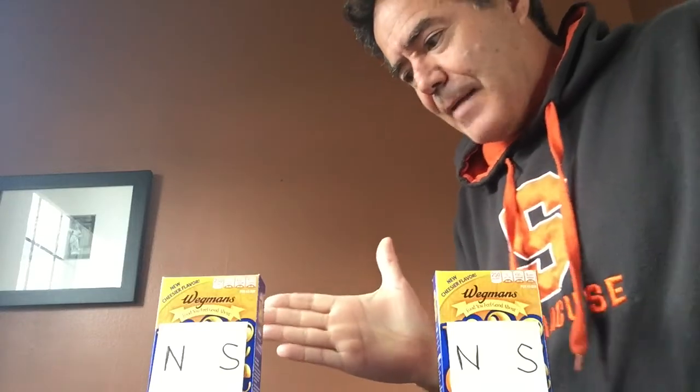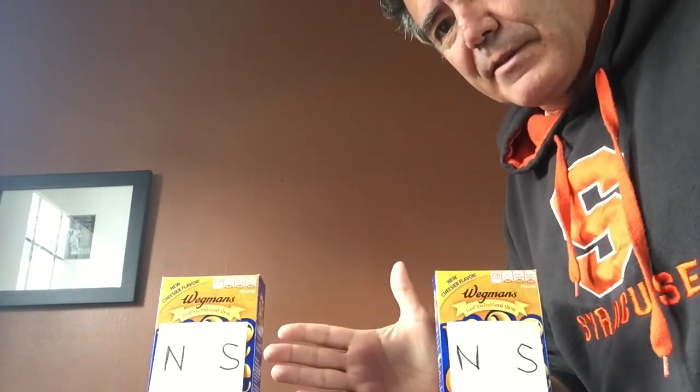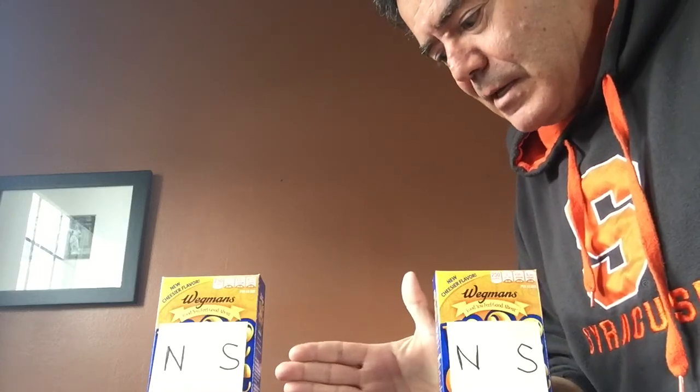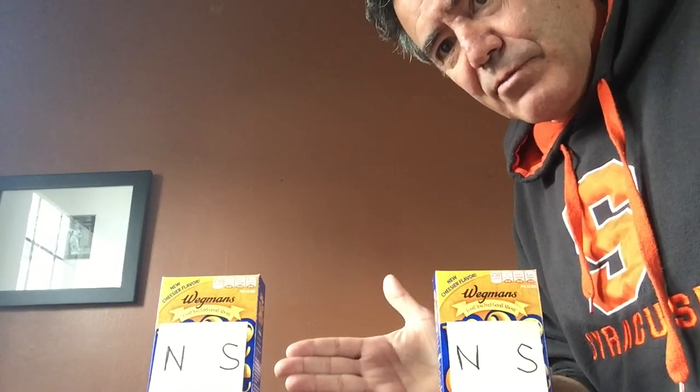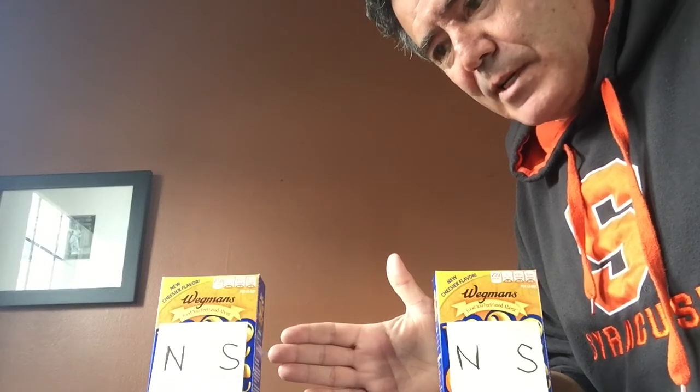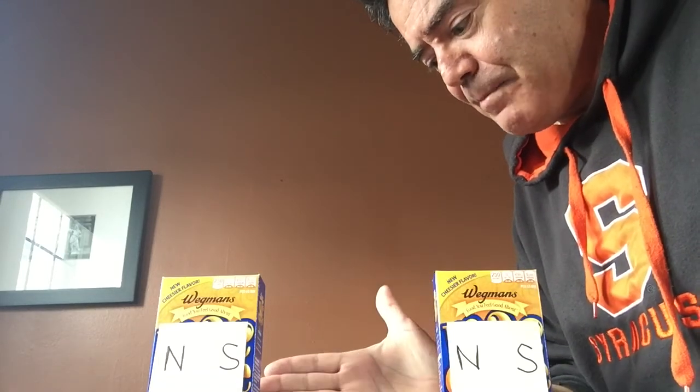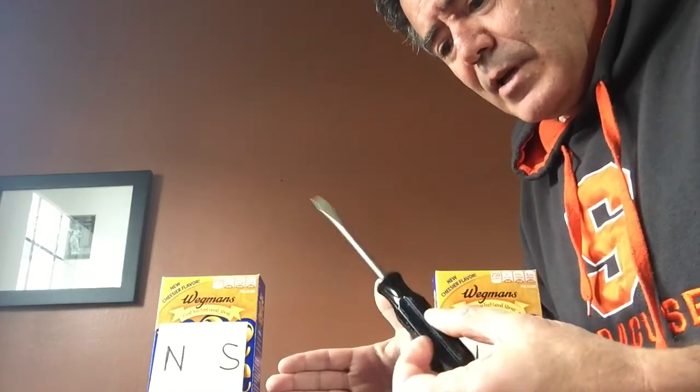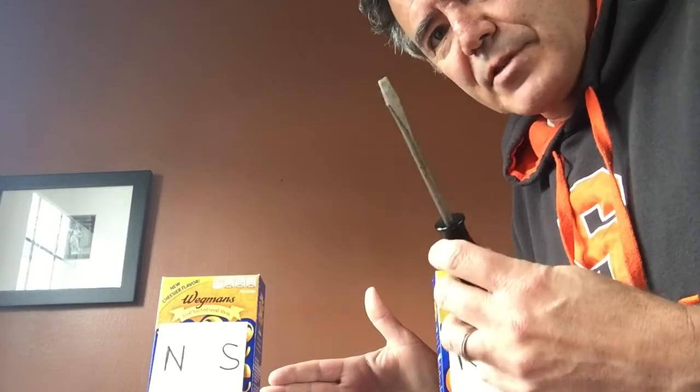My hand is flat. And using these macaroni and cheese boxes to represent the fixed magnetic field, my fingers are representing the field lines going from north to south, the fixed magnetic field, and my thumb is representing the current. So I'm going to use the screwdriver to show the current.